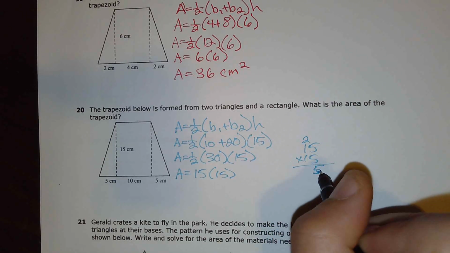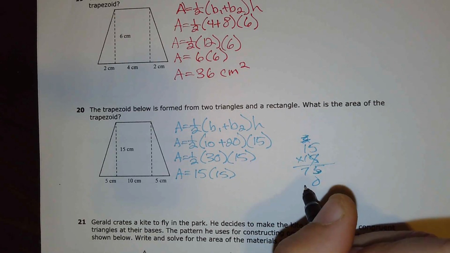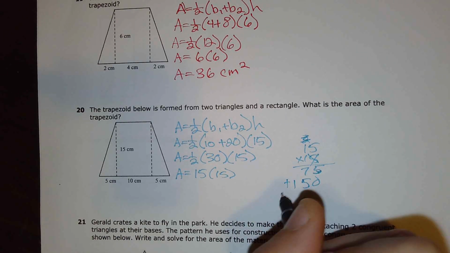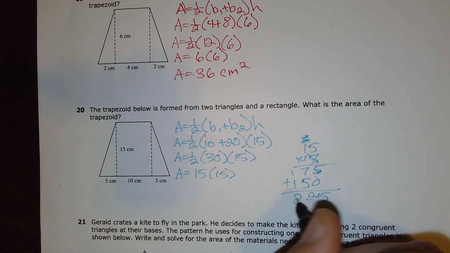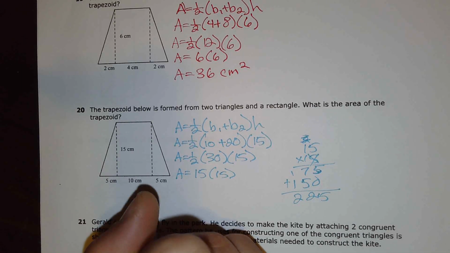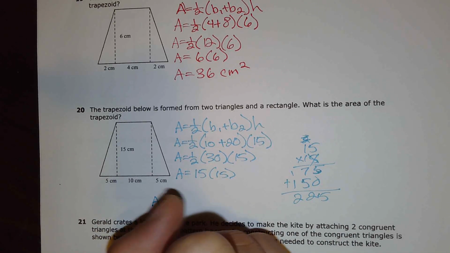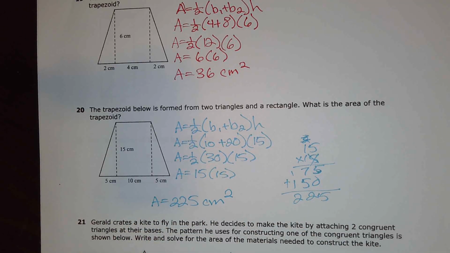5 times 5 is 25, carry the 2. Sorry about that. And that's going to be 7, 0. Cross that out. Cross that out. That'll be 5. That'll be 1. Add your partial products. We get 5, 2, carry the 1, and that's 2. So our area here is going to be 225 centimeters squared. So not so bad. Almost there, guys. Almost there.